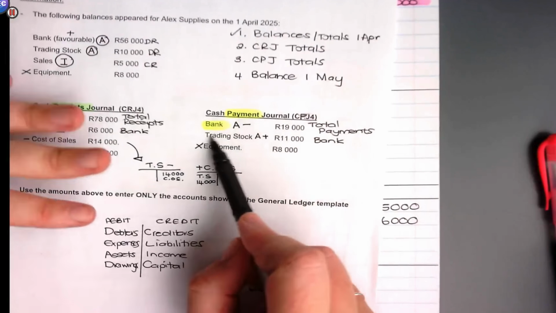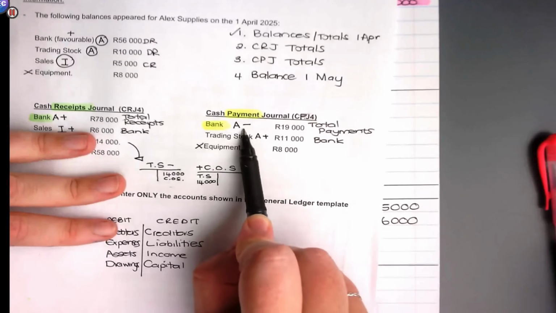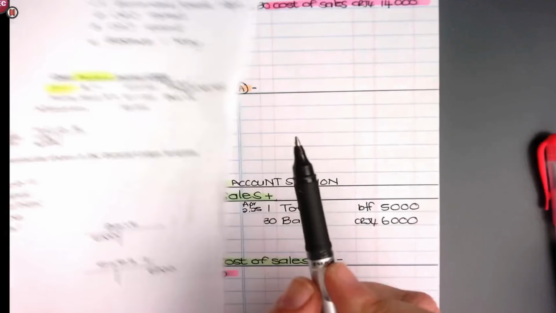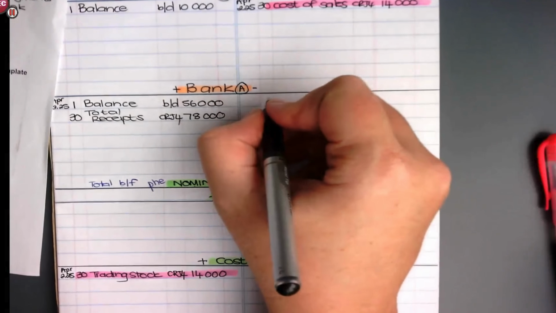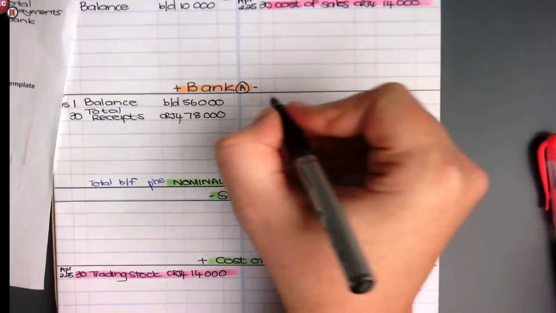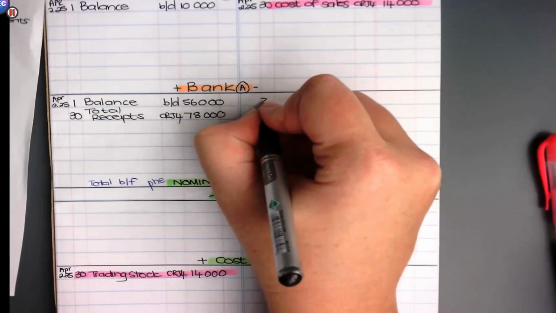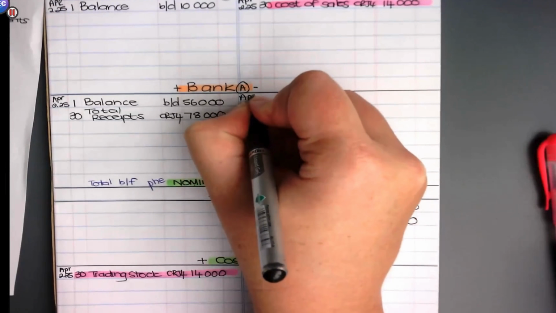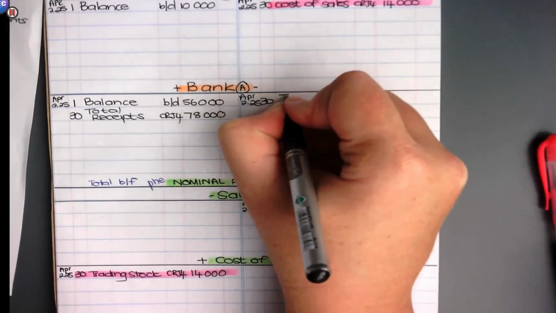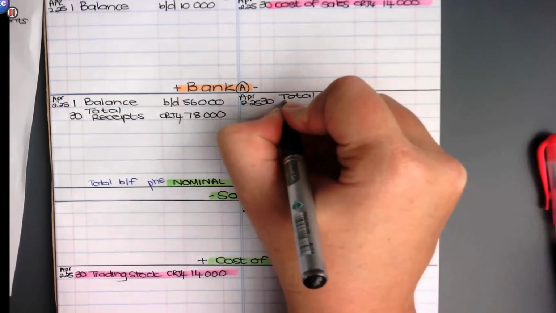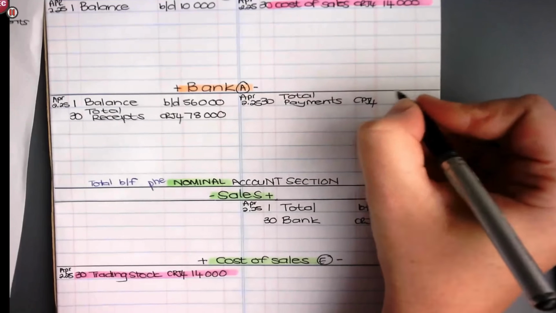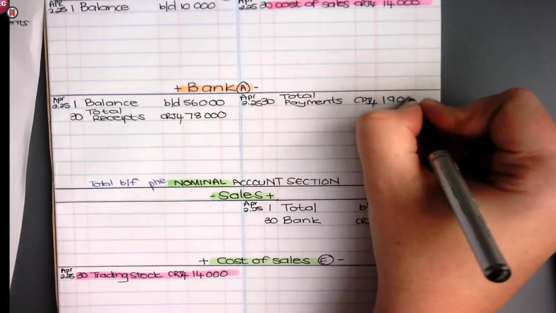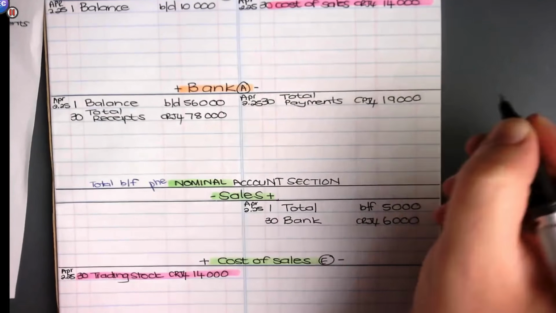Lastly, we're going to enter in our CPJ totals. So now my bank is decreasing. Bank is an asset, it's decreasing. So on this side, I'm going to be writing my bank total for the 30th of April. And we call it, this time, not total receipts, but total payments, because that's the total amount of money that you paid. CPJ4, and that was 19,000 Rand that I got from there.